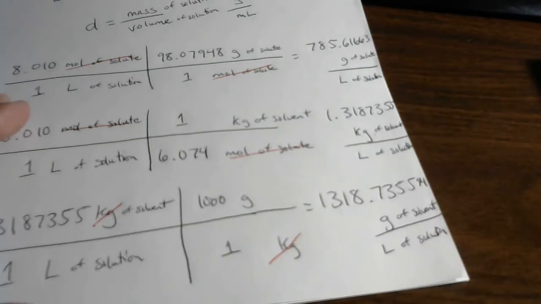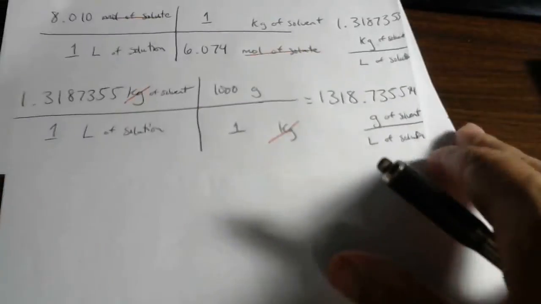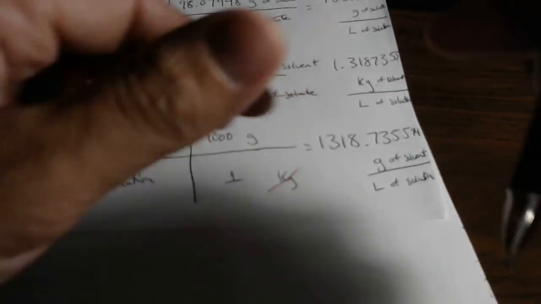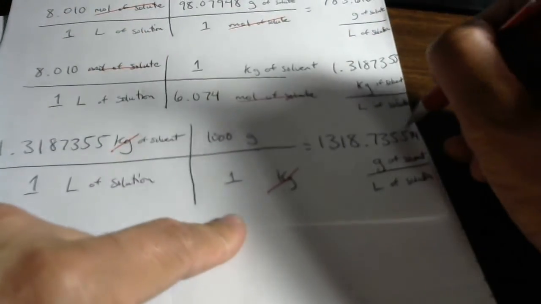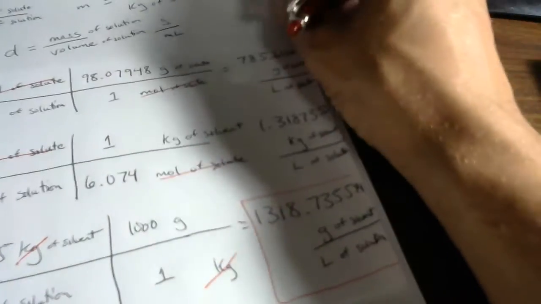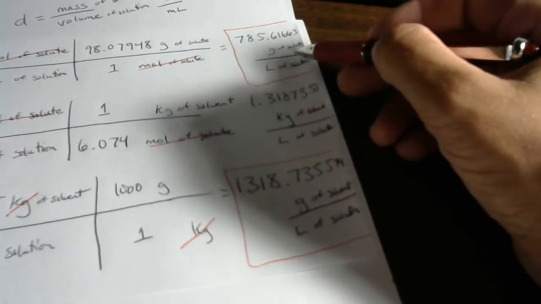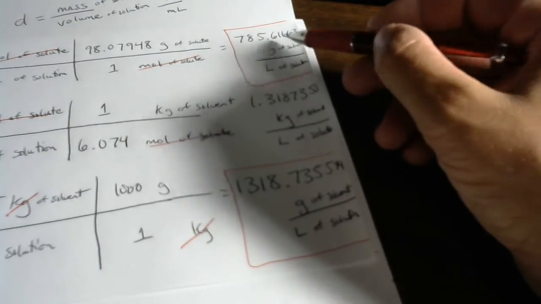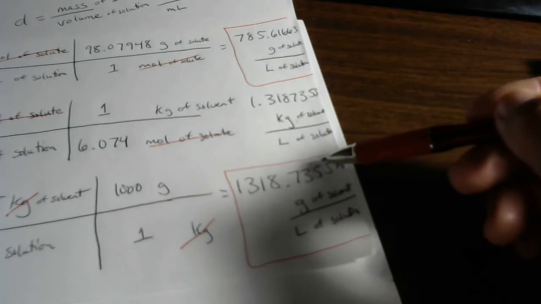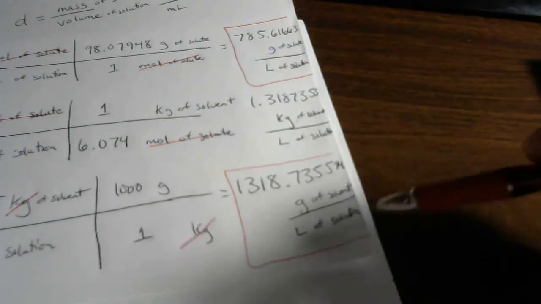I'm going to make sure we get another little sheet of paper going on here. So now we can see from this, and also from this, that we know how many grams of the solute we have in a liter of solution, and we also know how many grams of solvent we have in a liter of solution.